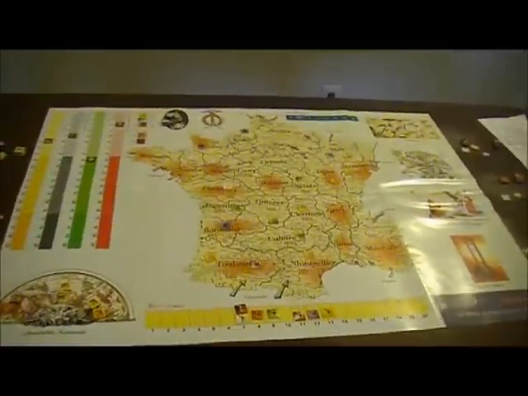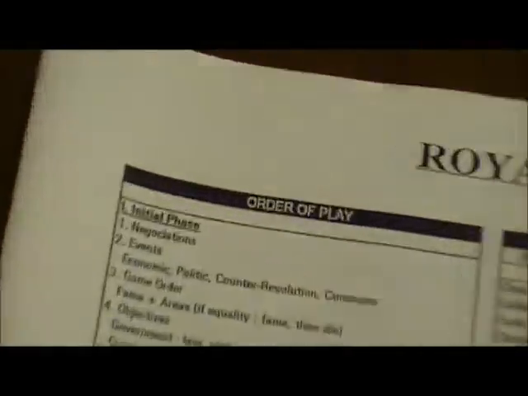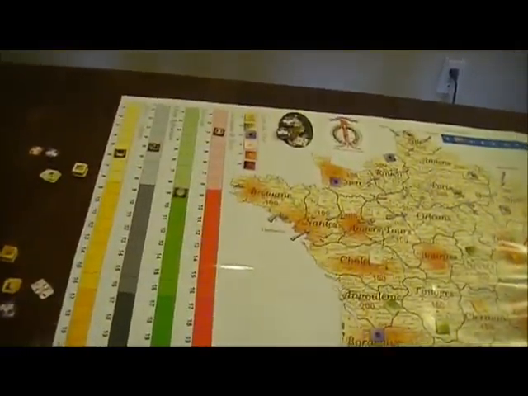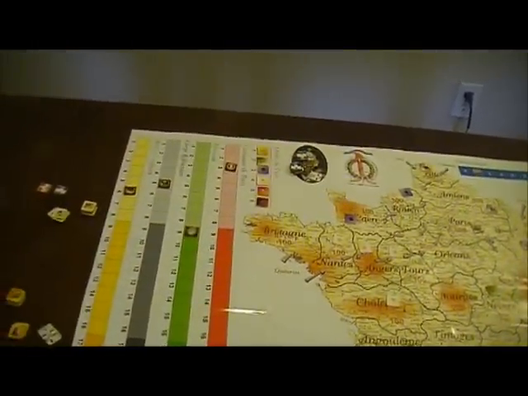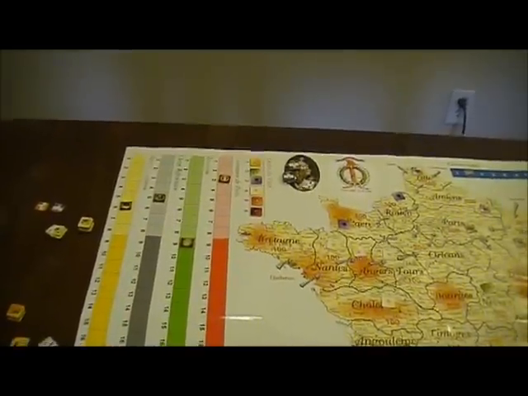So, here we are in La Révolution Française. Just started the turn, ran through the events phase. And I noticed one thing, I had the charts backwards. I had raised the Commune of Paris instead of the economic chart. But after the events, I've got things set correctly.